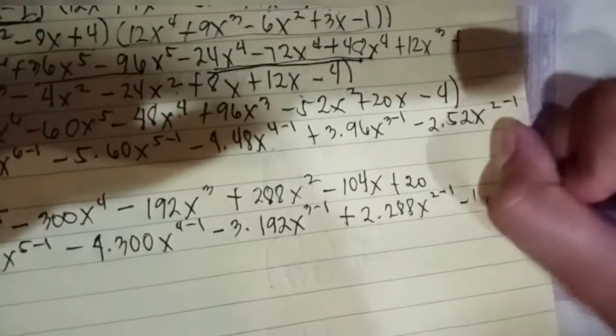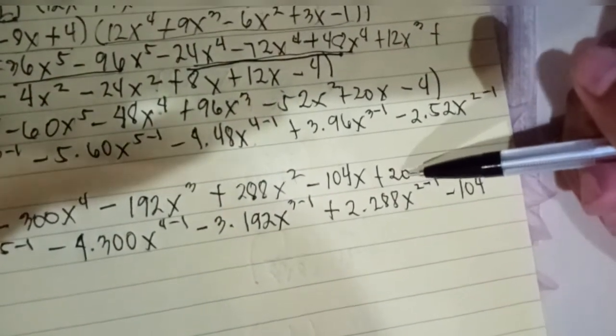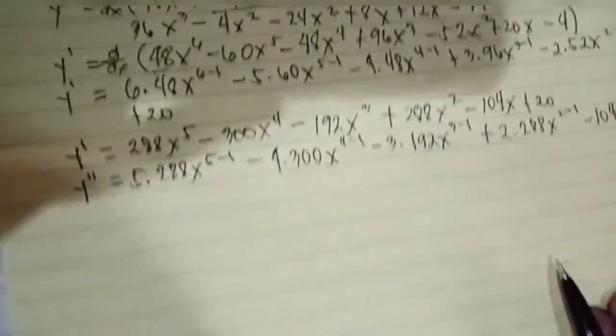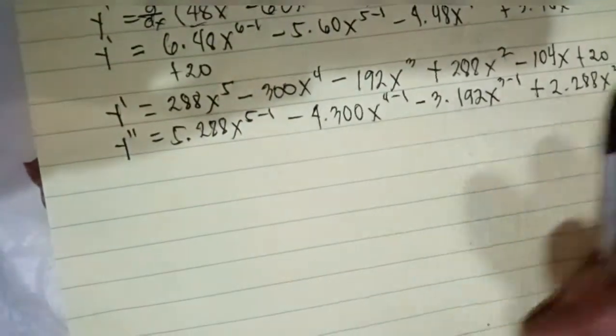minus 104. So what will happen to the positive 20? It will now become 0. So no need to rewrite the 0. So we are going to simplify this expression again.